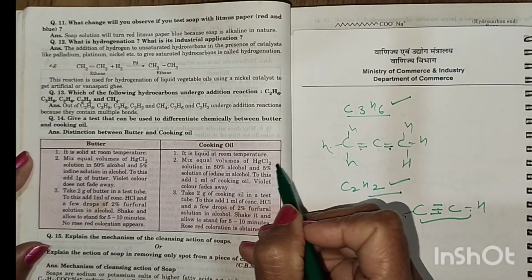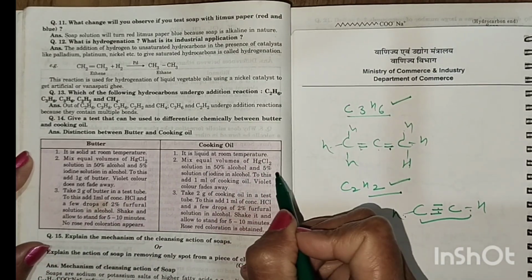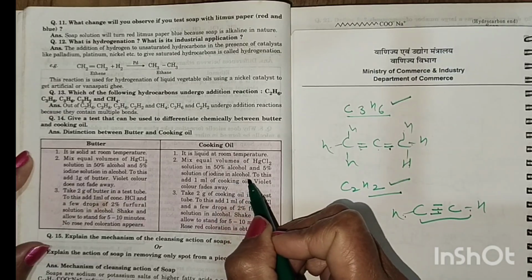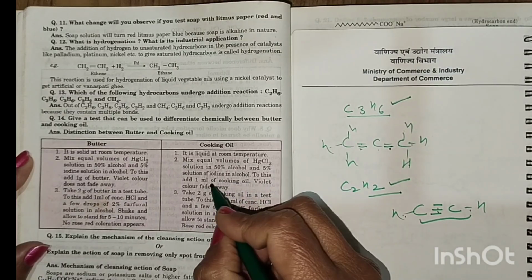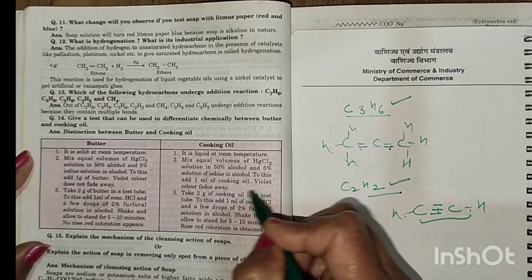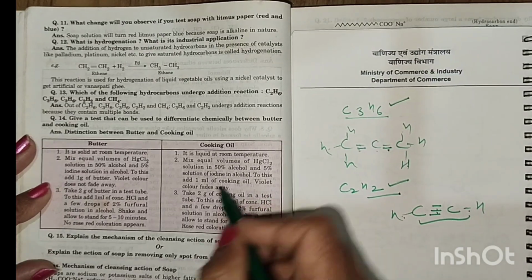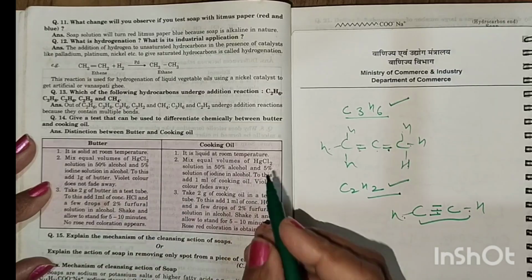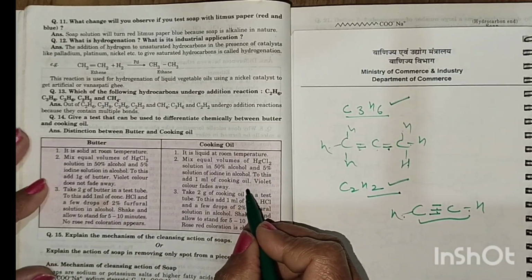Mix equal volumes of HgCl2 solution in 50% alcohol and 5% iodine in alcohol. To this add 1 milliliter of cooking oil. The violet color will fade away. Butter will not fade the violet color, but cooking oil will.